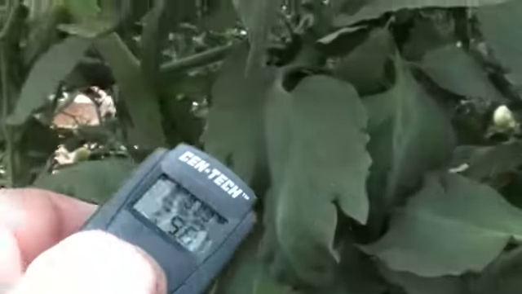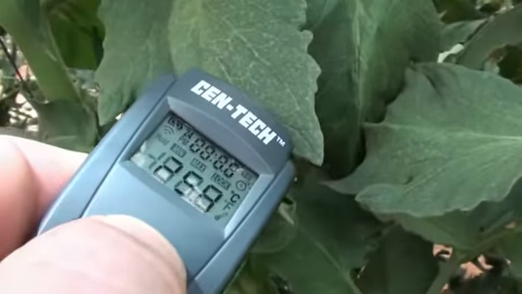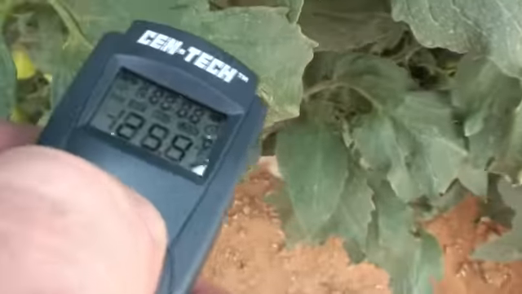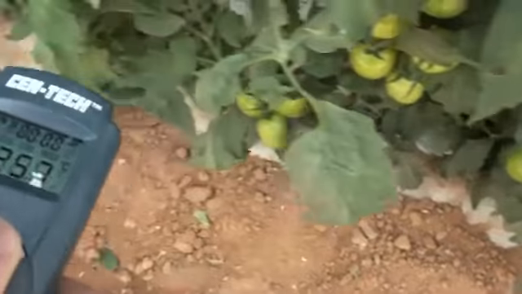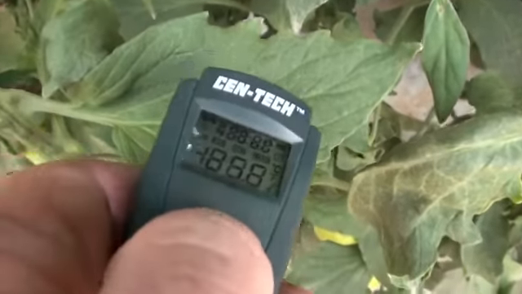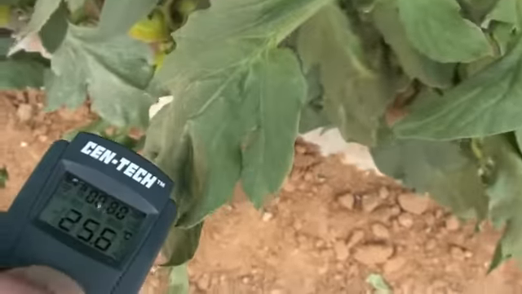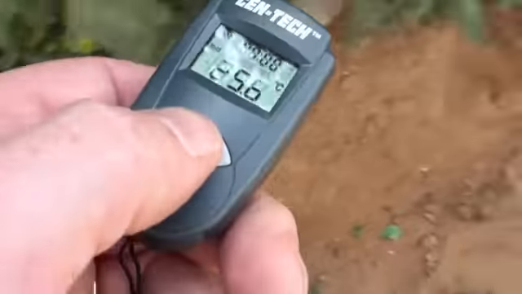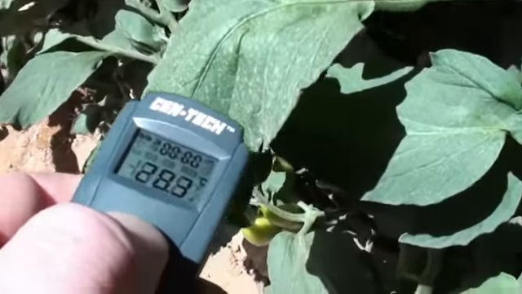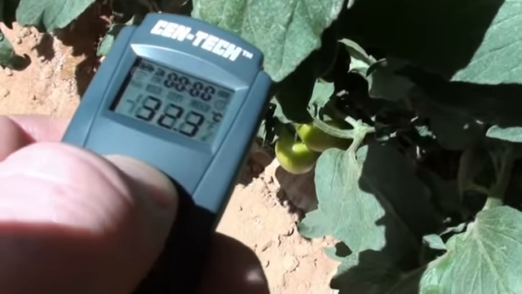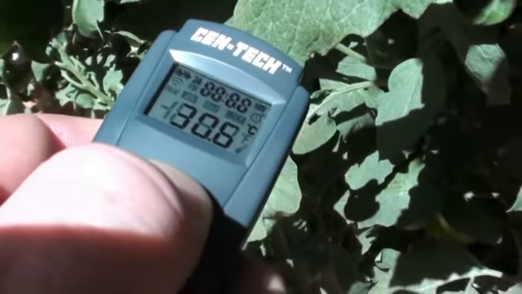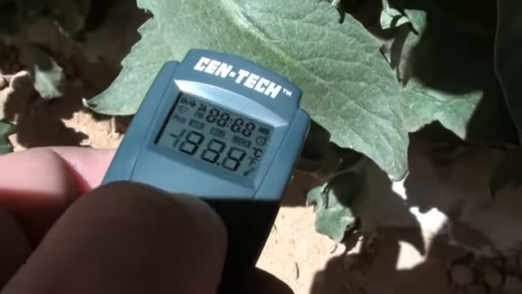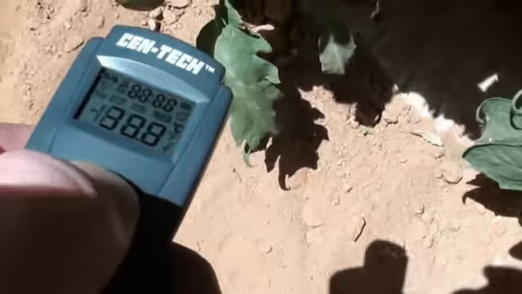When we move up higher under the shade from the retractable roof, we're now measuring 25. So we are going from 25 under the retractable roof to 32 Celsius, which is giving us a 7 degree Celsius difference in leaf temperature.